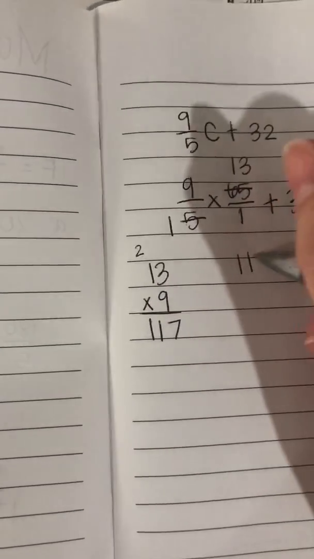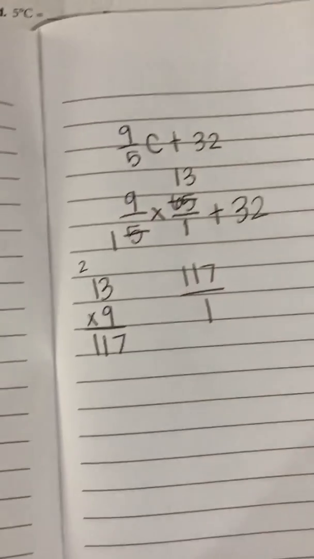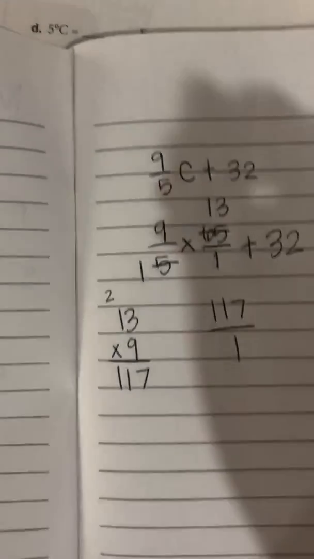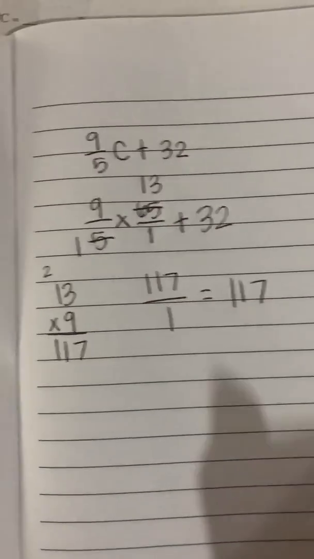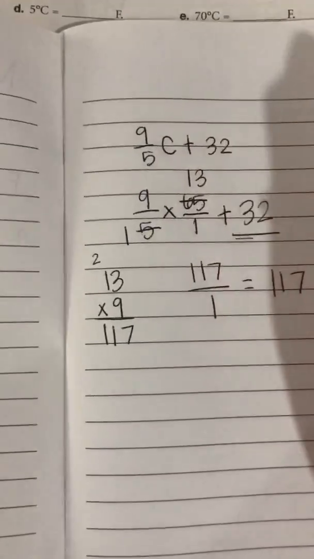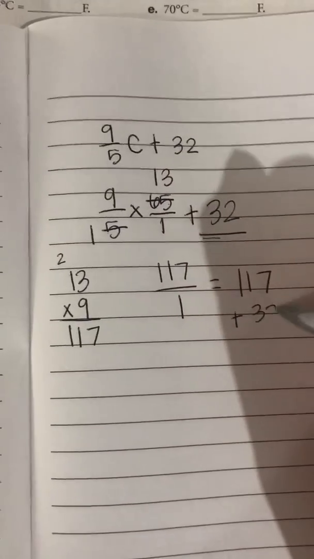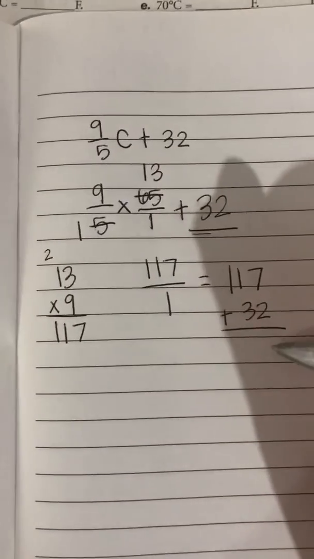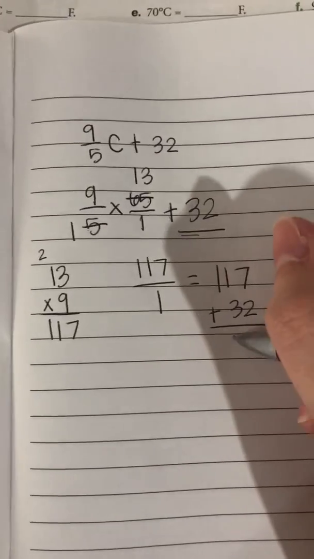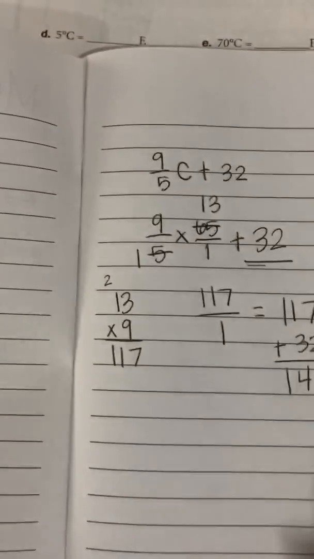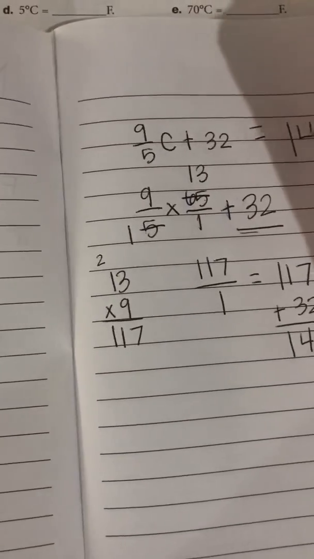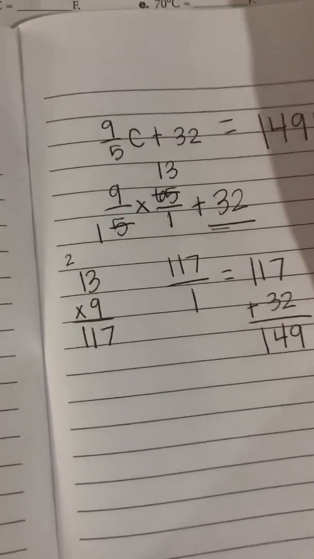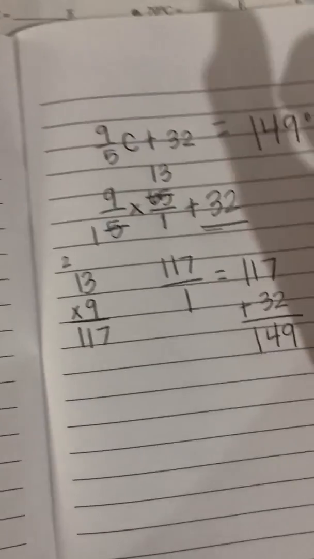So I have 117 over 1, which is just 117 plus this 32. 7 plus 2, 9. 1 plus 3 is 4. 1. So this equals 149 degrees Fahrenheit.